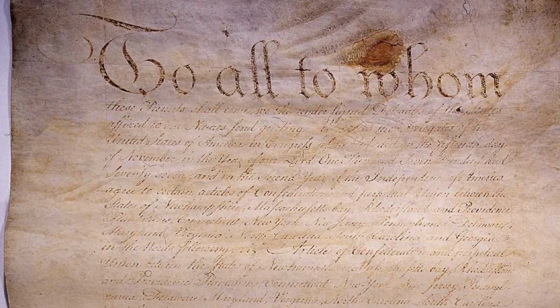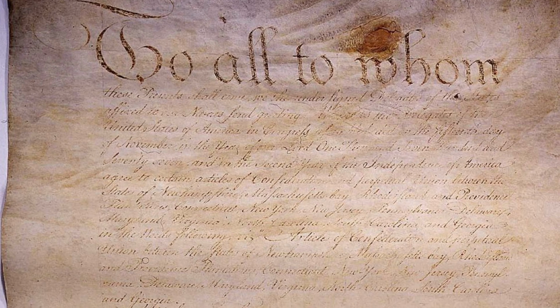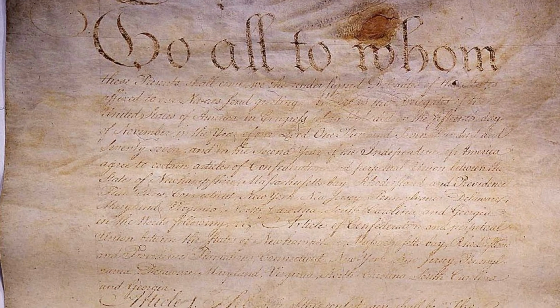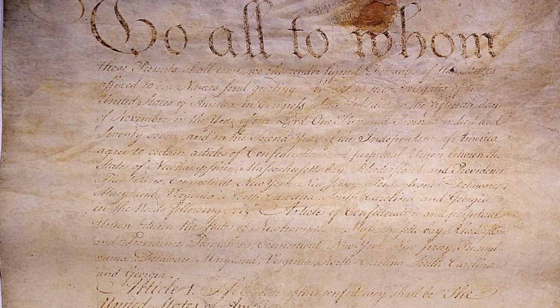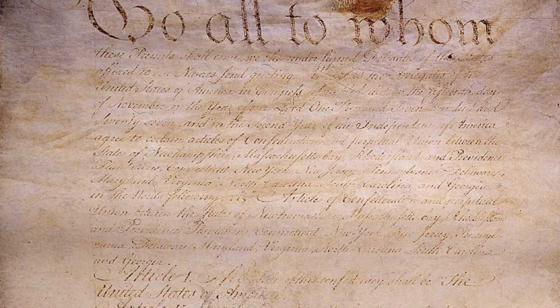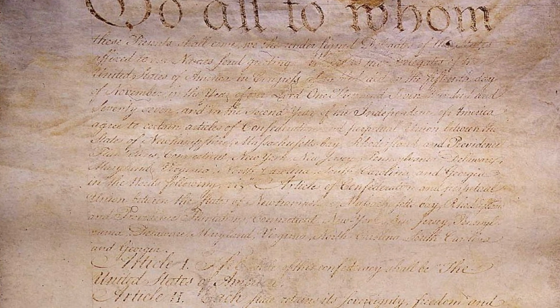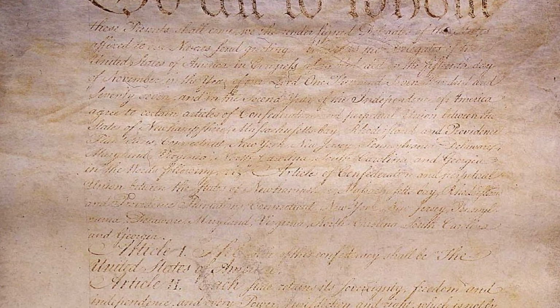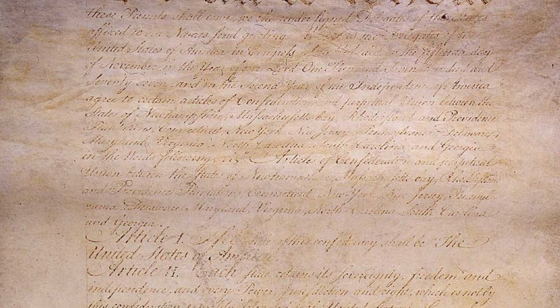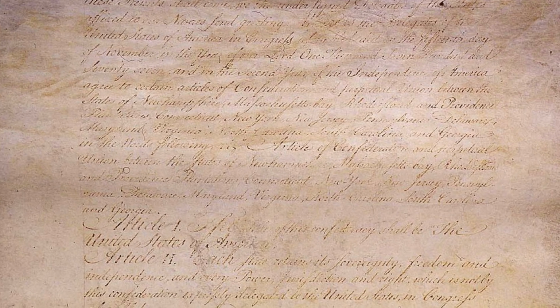Now we have a free nation, but before we can have the United States Constitution, we have something called the Articles of Confederation, which was adopted in 1777. This established a confederation of sovereign states with a weak central government. Congress could make treaties and alliances, maintain armed forces, and could coin money.